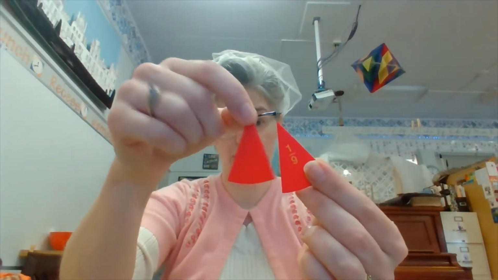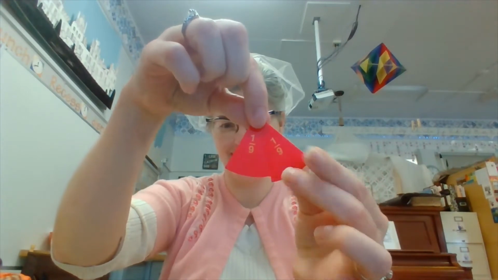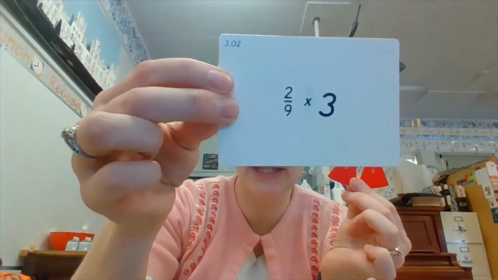Next up, we are going to take the same kind of idea, only this question is asking us to do 2/9 times 3. In this case, it's not just a unit fraction. I have 2 of these, 2/9. Let me turn it around so you can see it. How many groups am I going to make? 3.